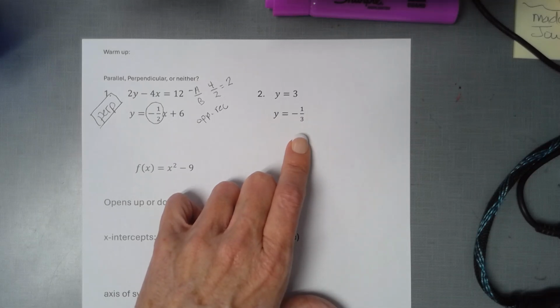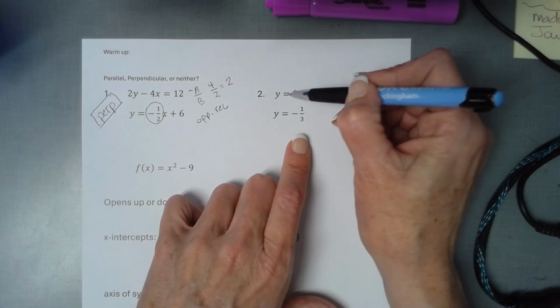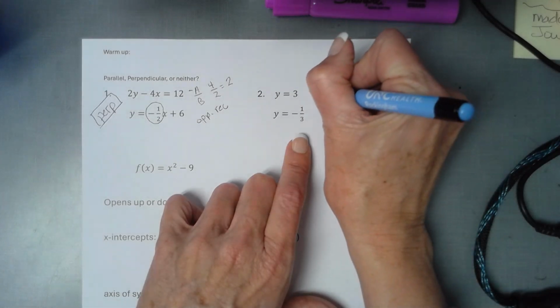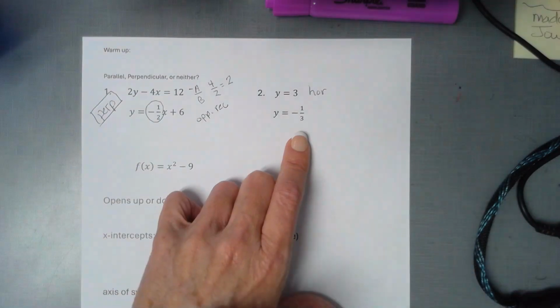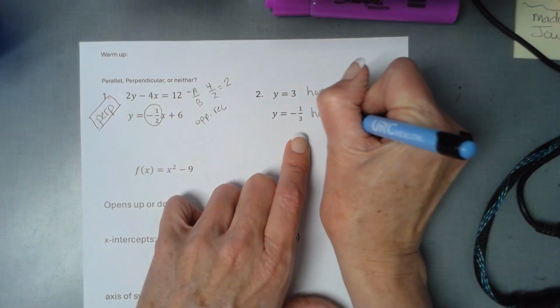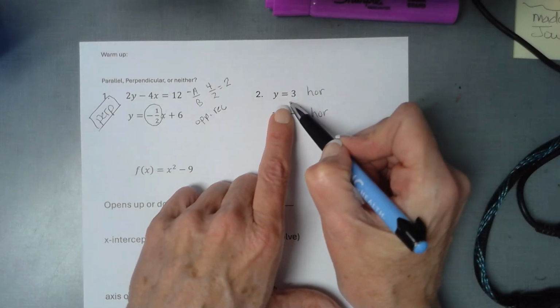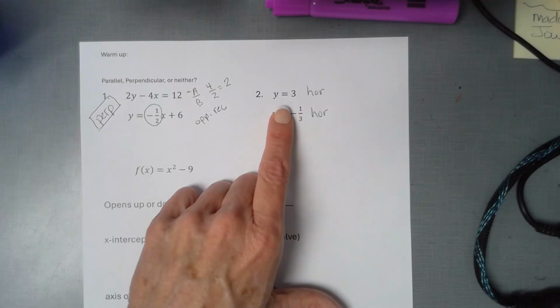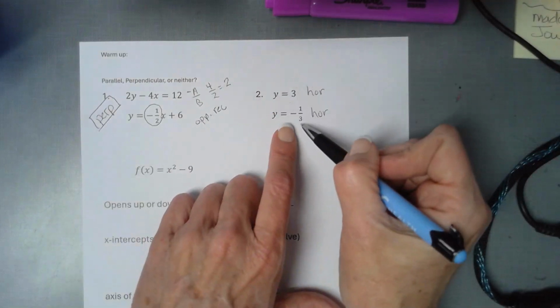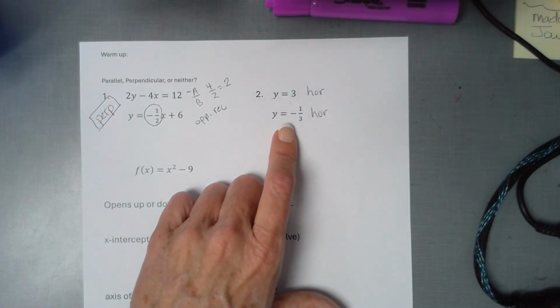Okay. All right. These lines are parallel because they only have a y in them. So this is a horizontal line. This is a horizontal line. Y'all, this doesn't matter. It's basically telling you that at y equals 3, that's where the horizontal line is drawn. And at y equals -1/3, that's where the horizontal line is drawn.